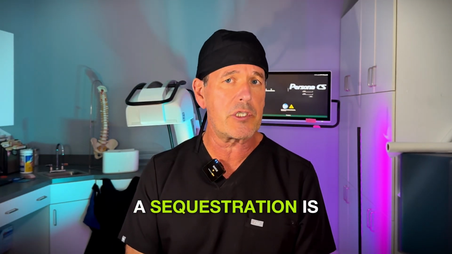So a sequestration is a type of disc herniation where a portion of the nucleus pulposus becomes completely separated from the main disc. This detached fragment can actually travel within the spinal canal, potentially causing nerve irritation and severe symptoms. It's often associated with more severe back pain and neurologic issues like numbness and weakness.